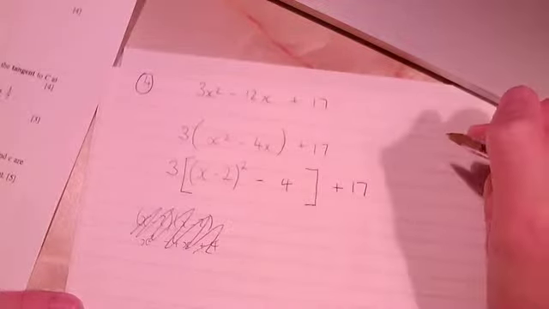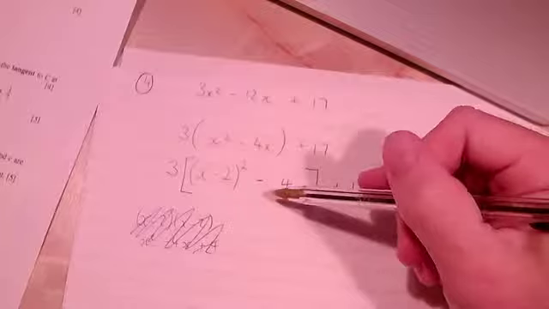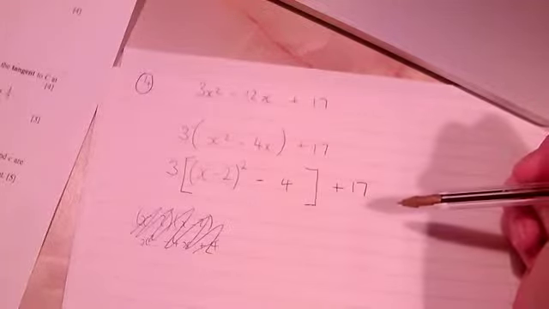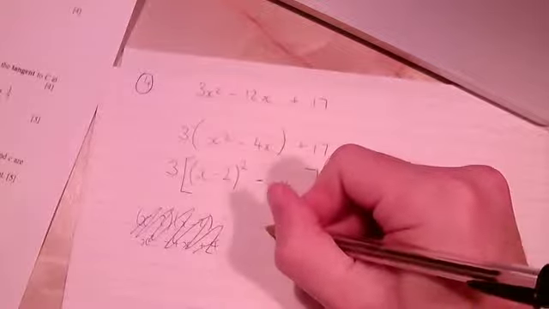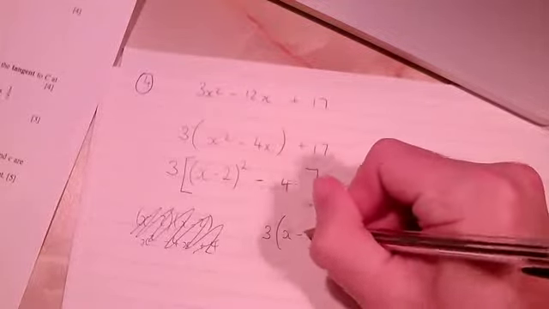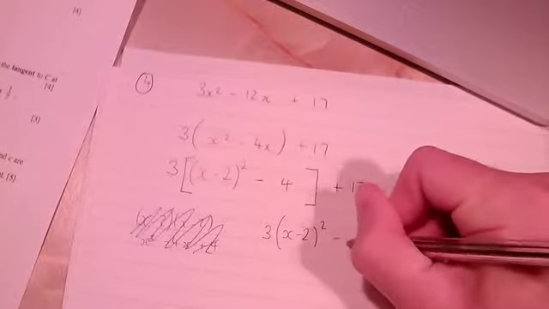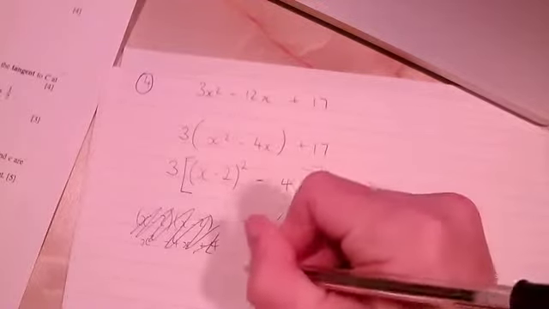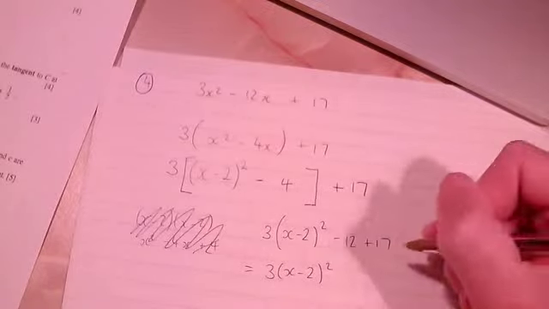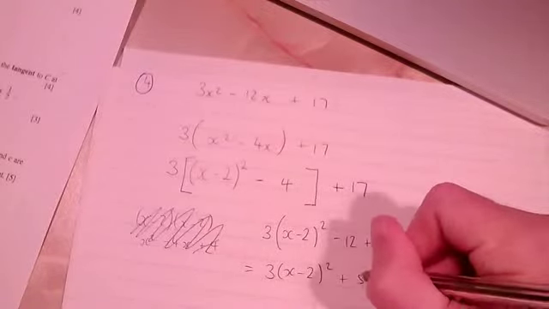Then we get plus 17 here. But the key thing you have to do is multiply this minus 4 by the 3 there. That's where people forget and they get it wrong. So now I'm going to expand the 3 by that, so I get 3(x minus 2) all squared minus 12 plus 17, which is then equal to 3(x minus 2) all squared plus 5.